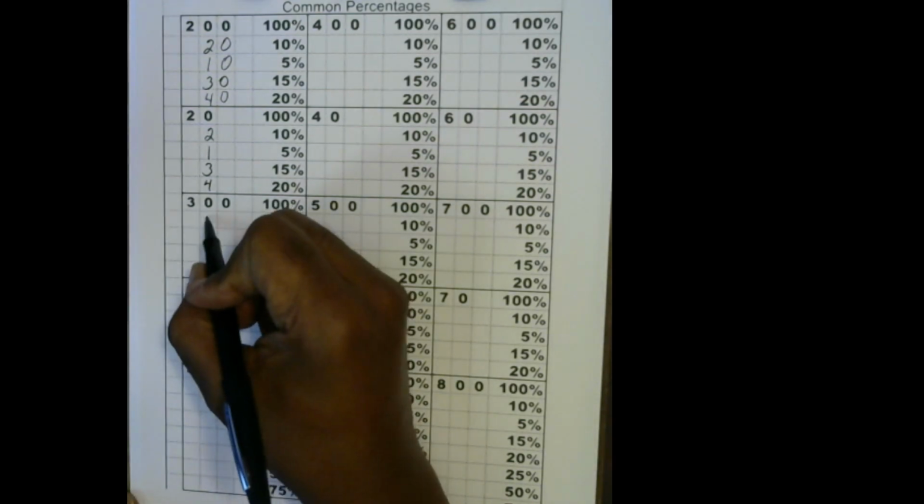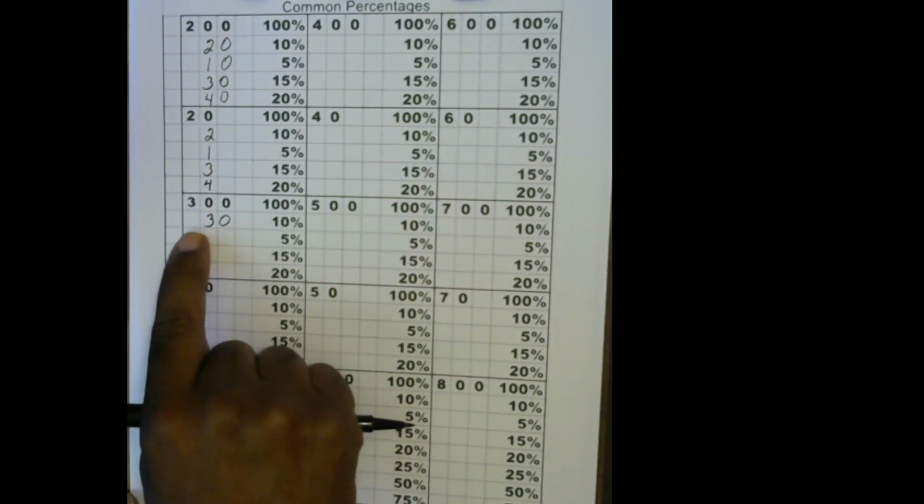Now, let's do 300. 300 is our original number. We want 10% of that, so we're going to divide 300 by 10. This will give us 30. We'll write our 30 here. Again, careful not to write your 30 here.